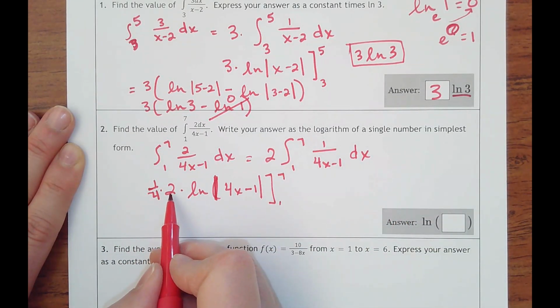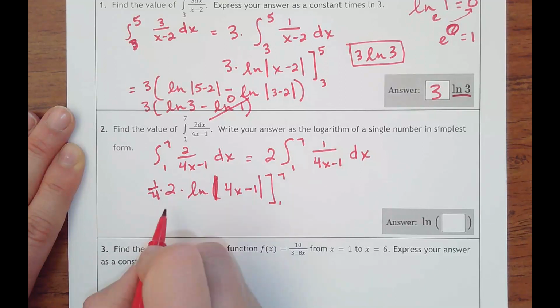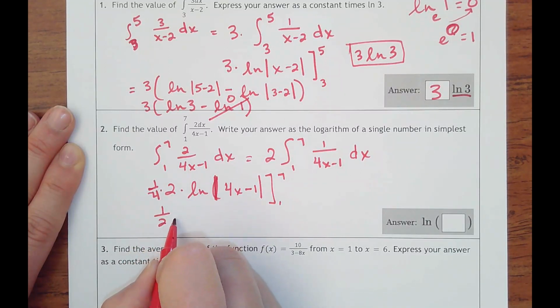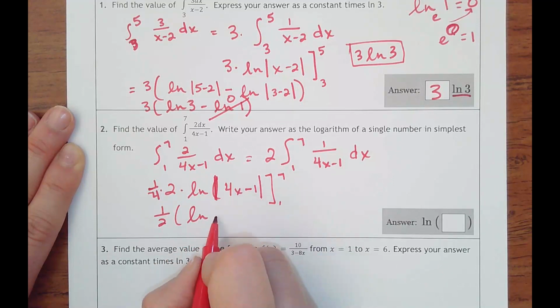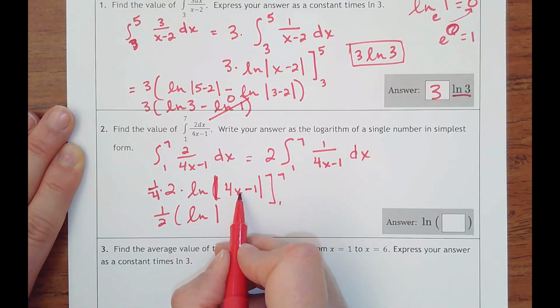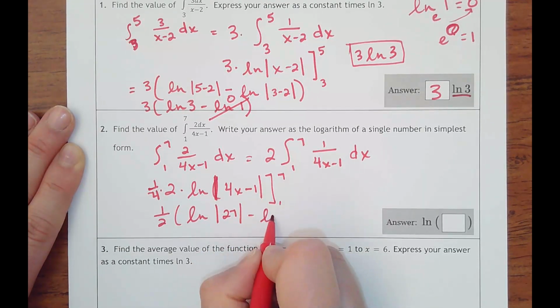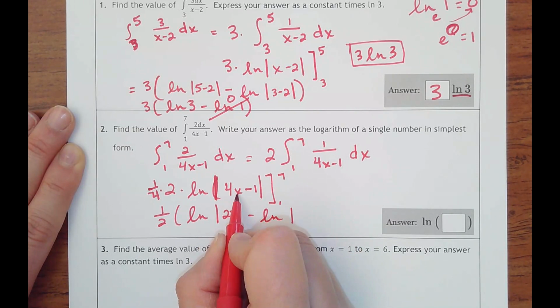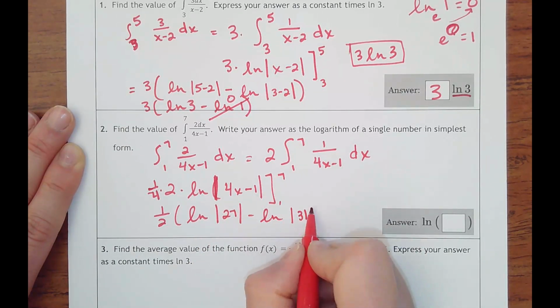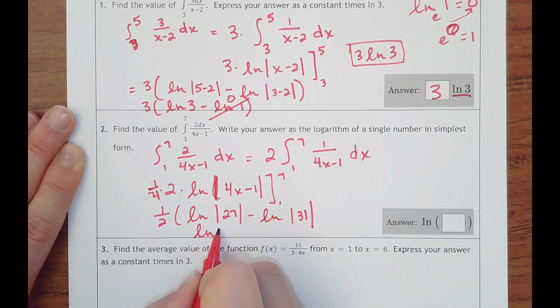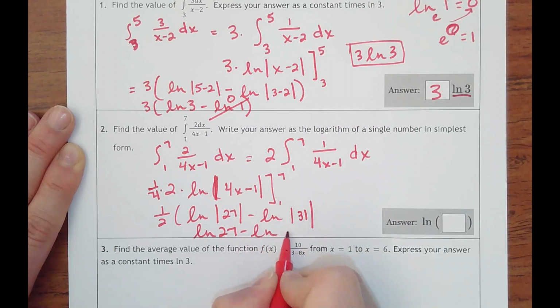So 1/4 times 2 is 2/4 or a half times natural log of the absolute value of 4 times 7, which is 28. 28 minus 1 is 27. Minus natural log of plug in 1. 4 times 1 is 4, minus 1 is 3. Which is just natural log of 27 minus natural log of, I cannot write, 3.